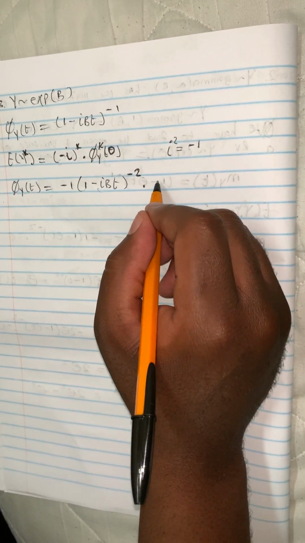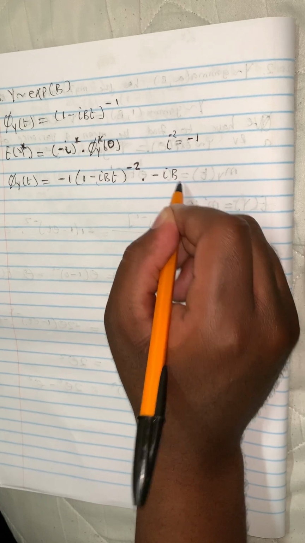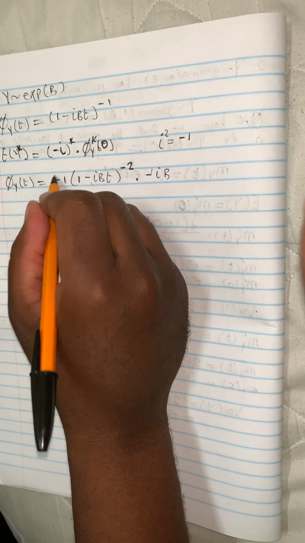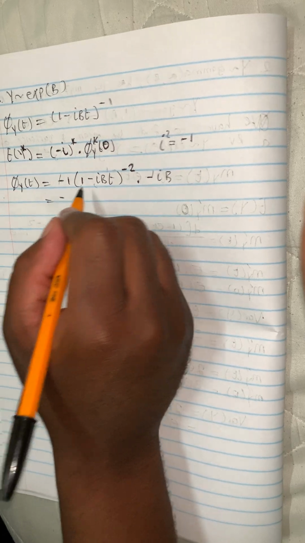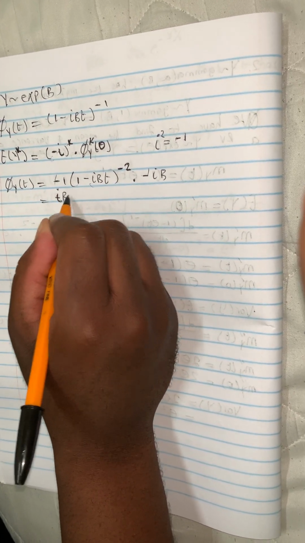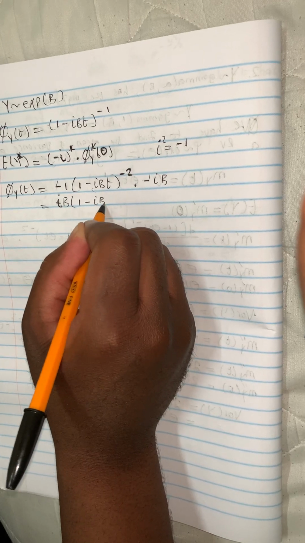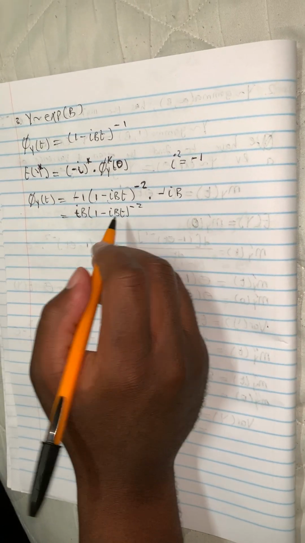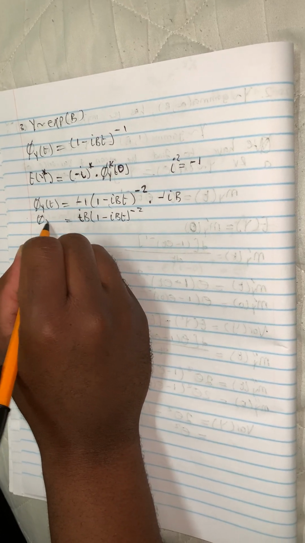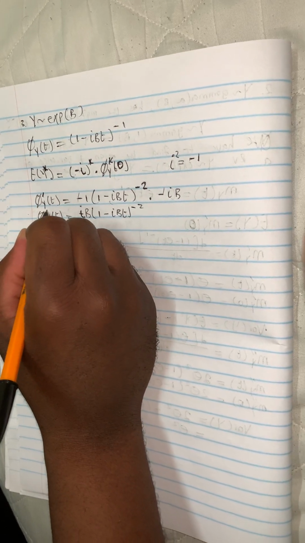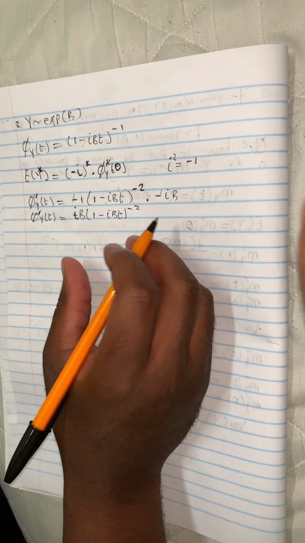We are still using the chain rule, which is -iβ. Now the negatives cancel, so we have iβ times (1 - iβt) raised to the exponent of -2. This is the first derivative of the characteristic function at t.